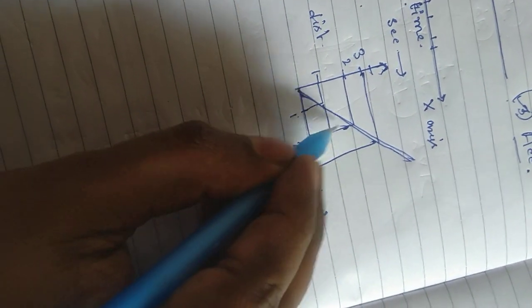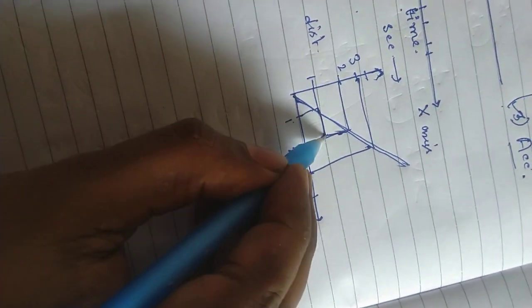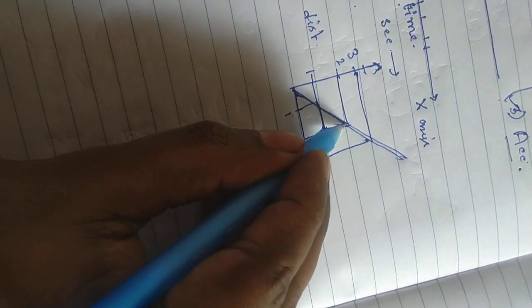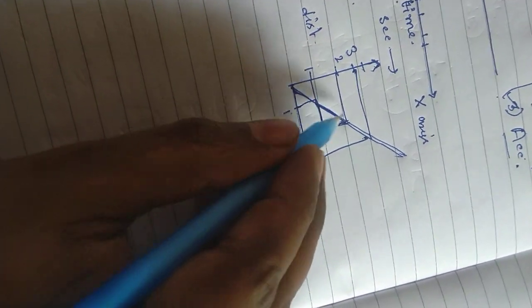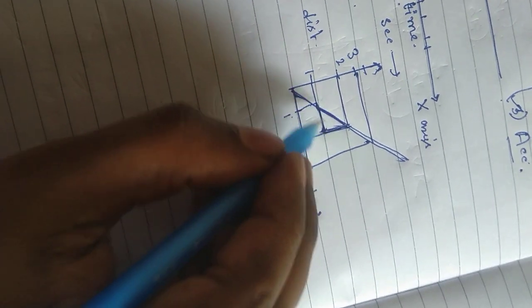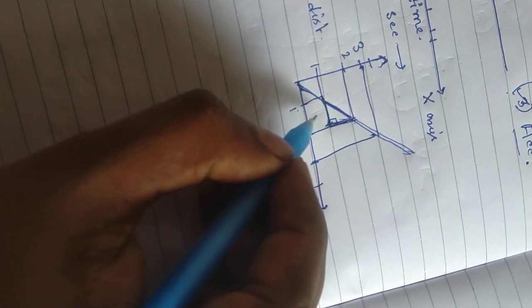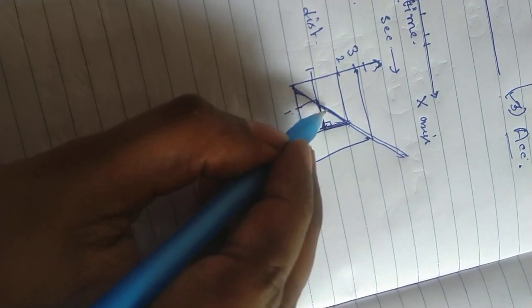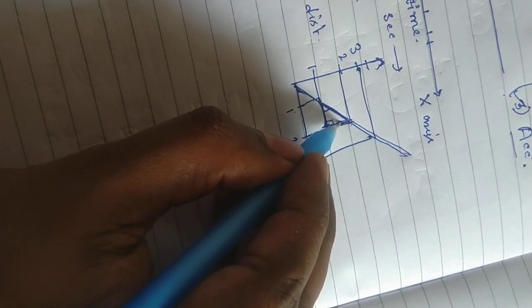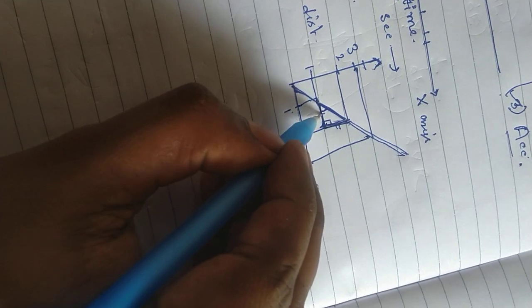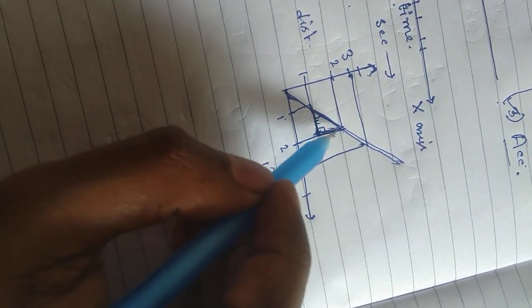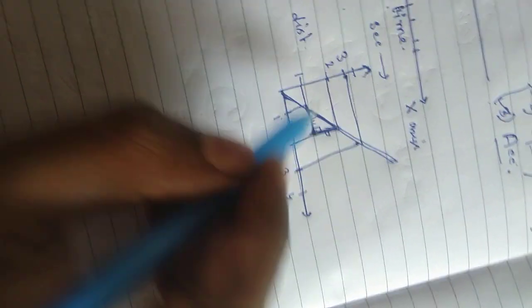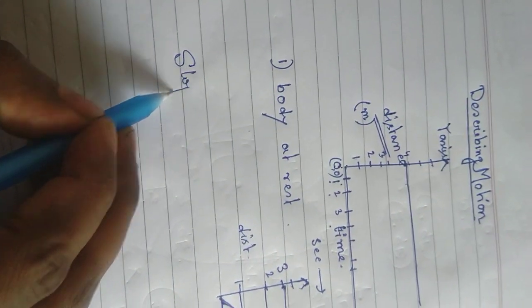Now if we draw a triangle at that particular point, it is a right angle, which is 90 degrees. With respect to that angle, this is called the height of the triangle and this is the base of the triangle. If we take this height by base, that quantity is called the slope.